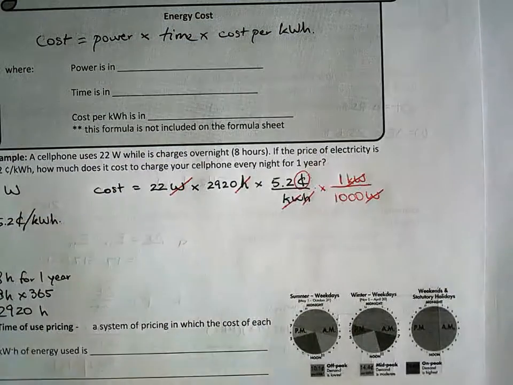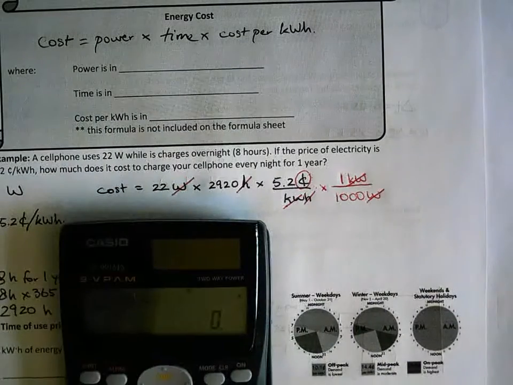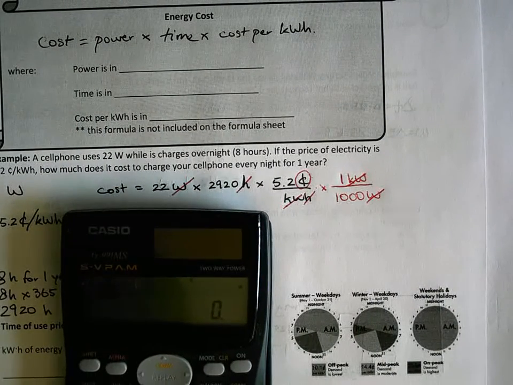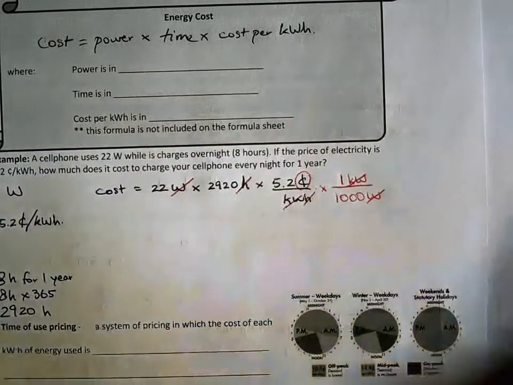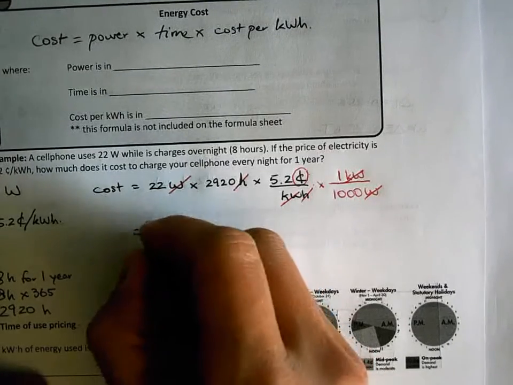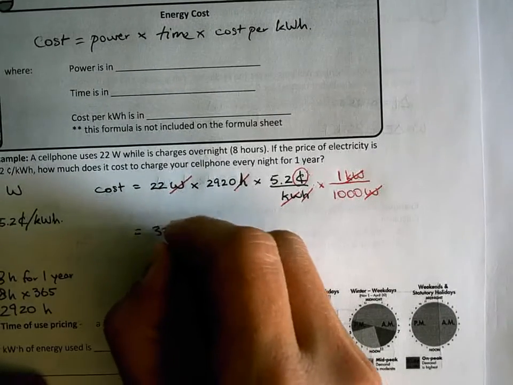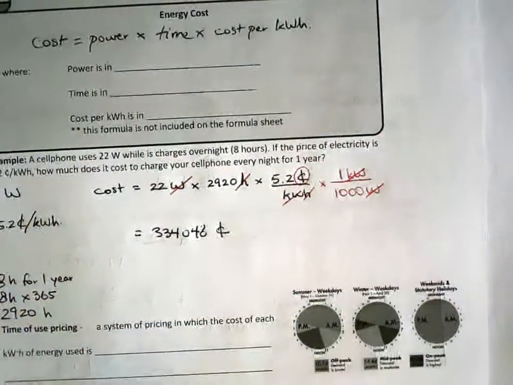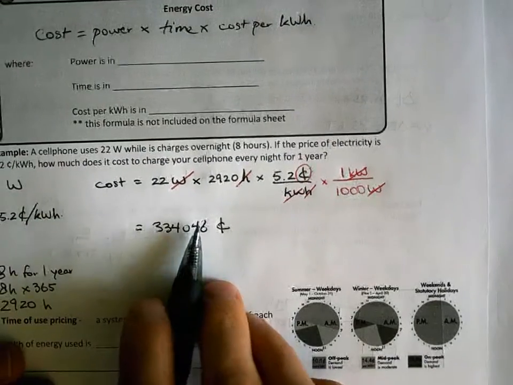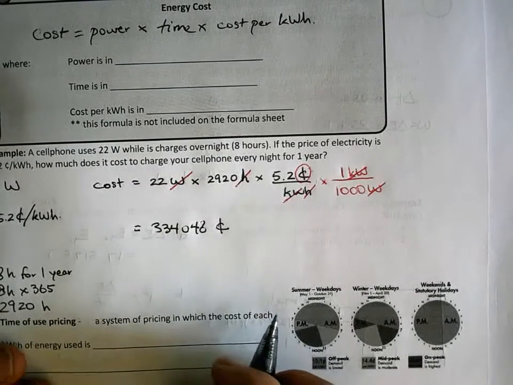Now, let's do the math then. So I'm going to take 22, multiply by 2920, multiply by 5.2. So that gives me 334.048 cents. Wow, that's a lot of money. Oh wait, that's just in cents. How can I convert cents to dollars?